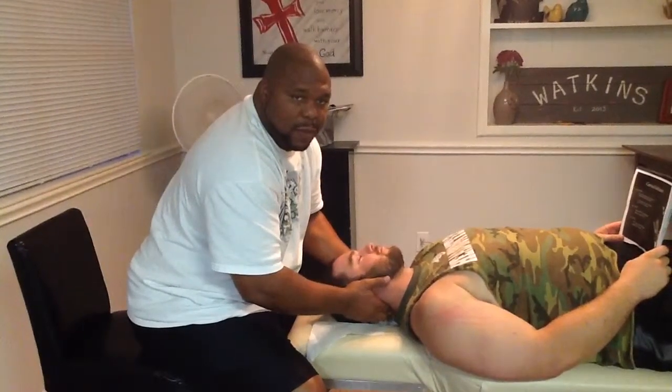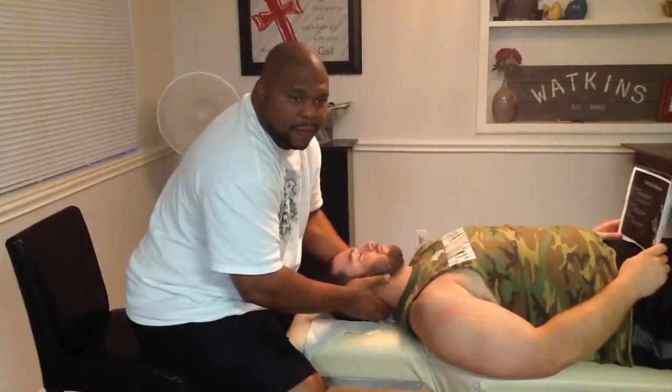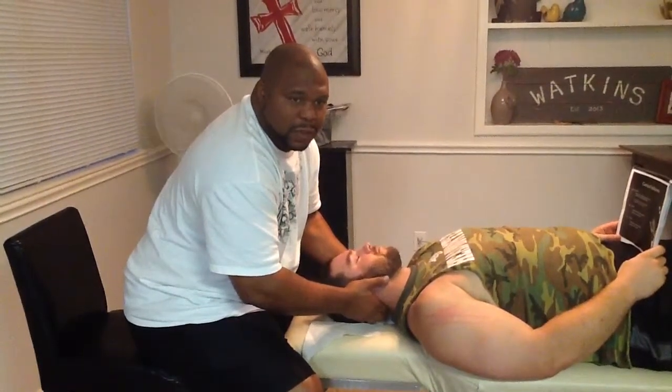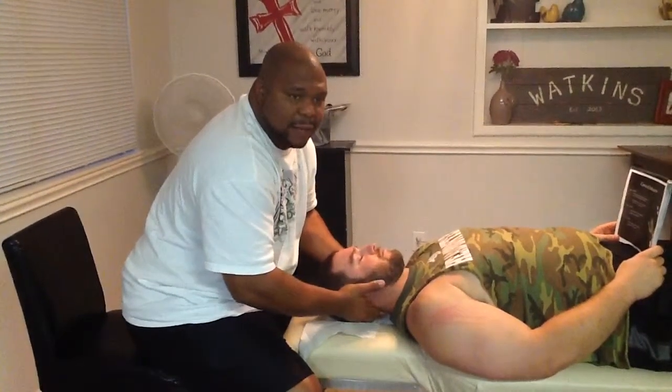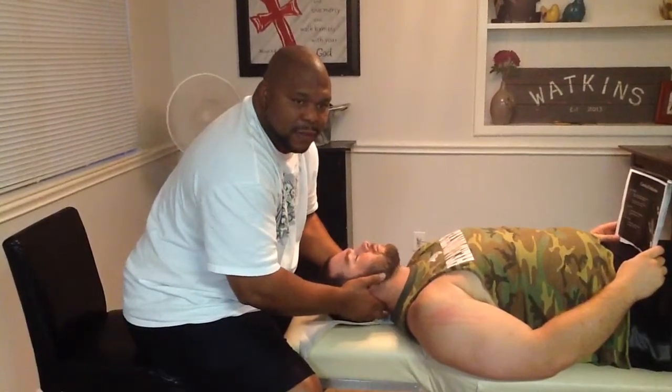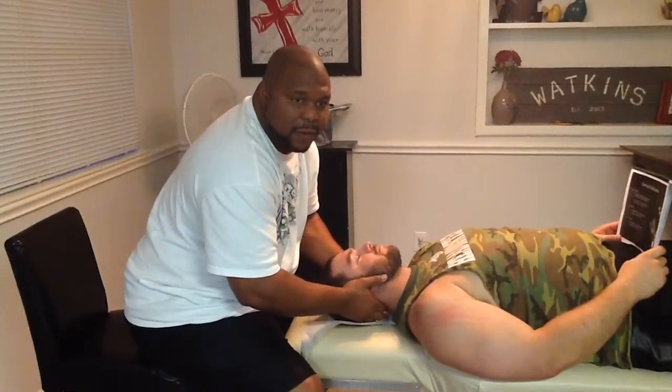Okay, cervical indicators. First, we're going to palpate the cervical spine. Pain in the TVPs relates to the lumbar spinous on rotation to that side. Pain at the side of the spinous relates to the lumbar TVP's inferiority on that side.